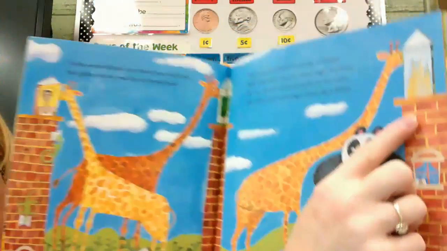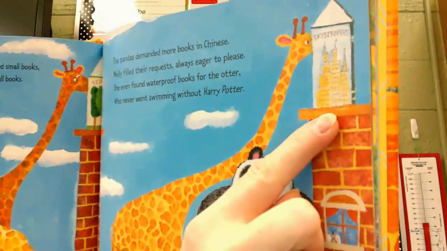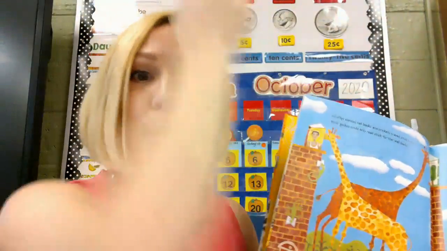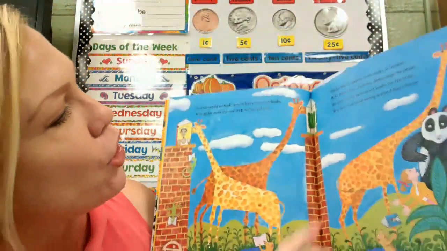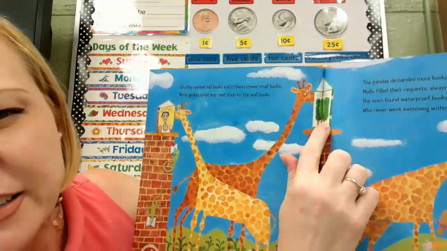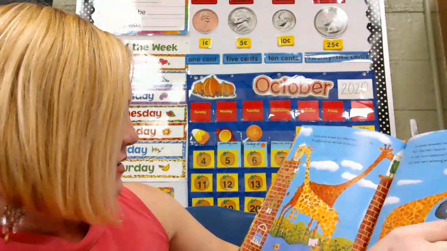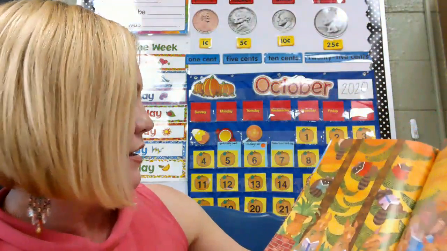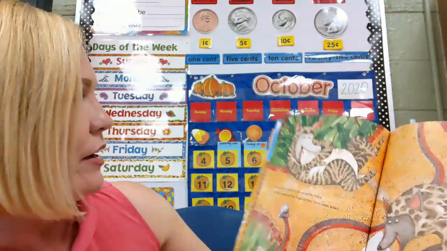What about this giraffe? What book did he choose? A book about skyscrapers, tall buildings. So once again, the giraffe is interested in reading books about tall things. This one you can kind of tell in the middle is about tall trees. Now let's take a look at some other animals and what kind of books they are choosing to read.